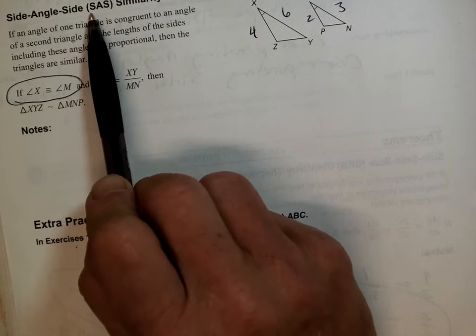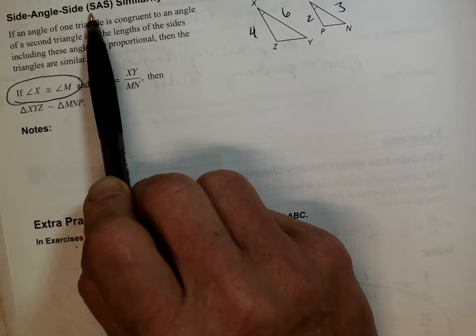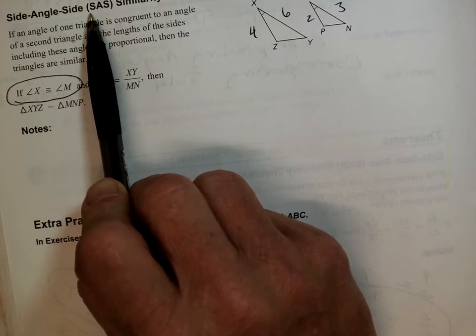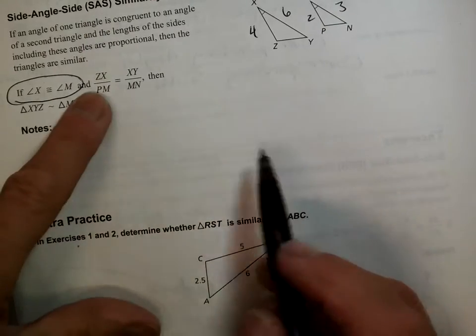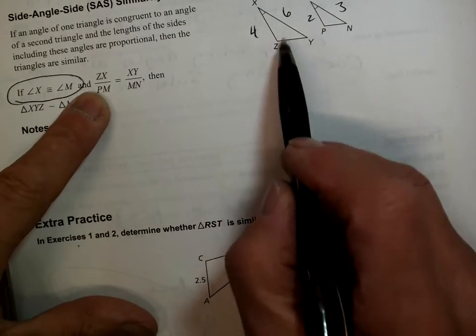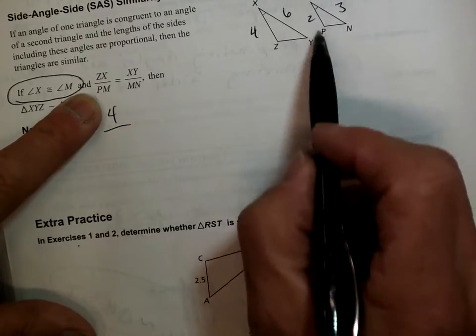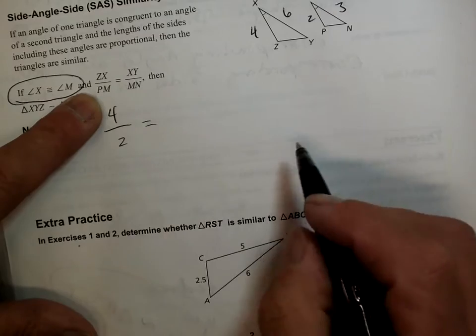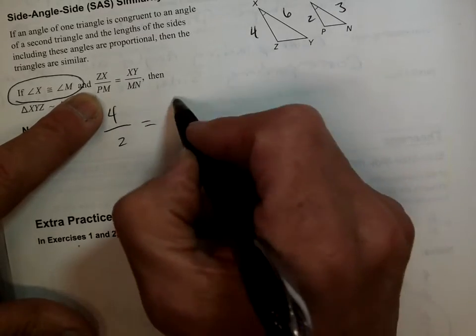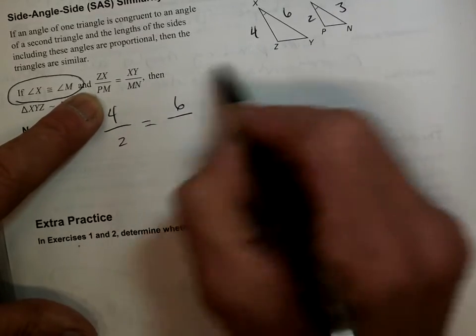Now, do two of the sides have the same proportion? Let's check it out. ZX, which is 4, over PM, which is 2. Is that equal to XY, which is 6, over MN, which is 3?